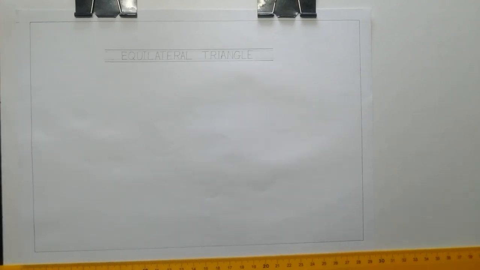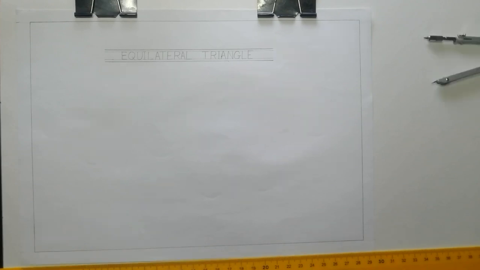The first type of triangle we're going to draw is an equilateral triangle. An equilateral triangle is a triangle that has got three sides that have the same length. We're going to construct an equilateral triangle with the side length of 70 millimeters.